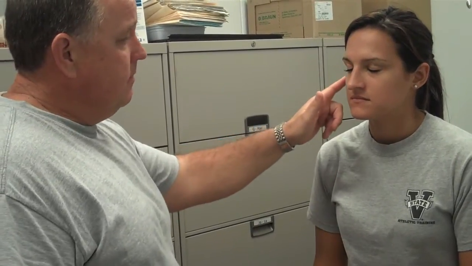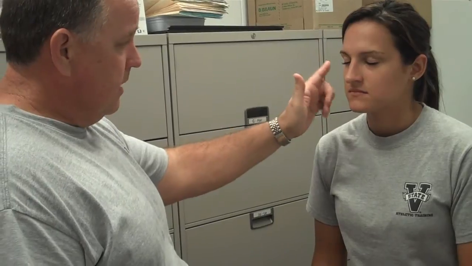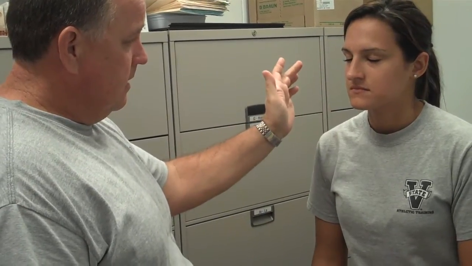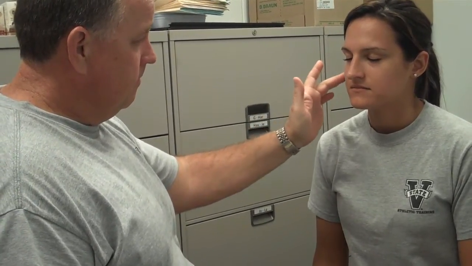You could also have them do a light and deep touch, have them close their eyes and say, that'd be a light touch, this would be deep touch. Or you can go to a different part of the body and say, that's light touch, that's deep touch. Can you tell the difference? And then you can go up here, close your eyes. Light or deep? Light. Deep.